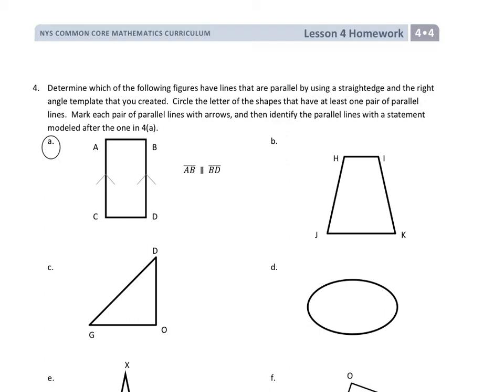Tonight's homework, students are going to be determining which of the following figures have parallel lines using a straight edge and the right angle template. If your student doesn't have a right angle template, they can simply fold a piece of paper into 4 parts and it'll form that right angle template.